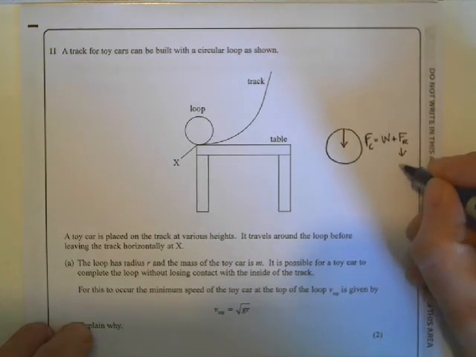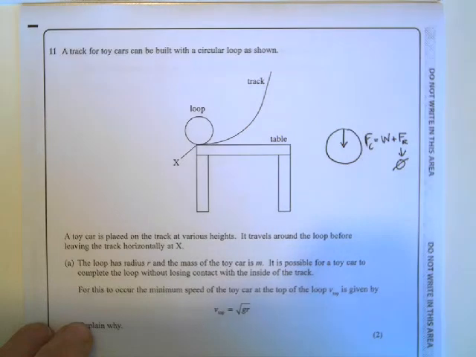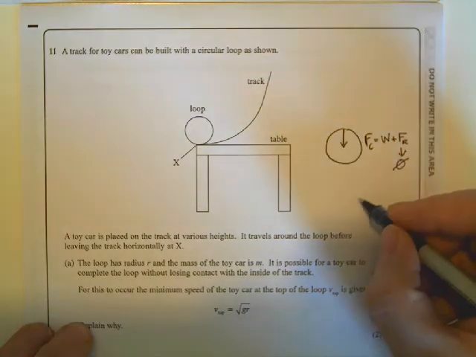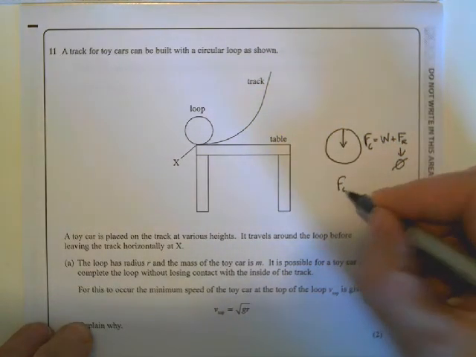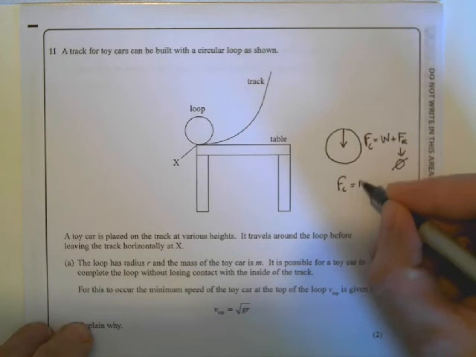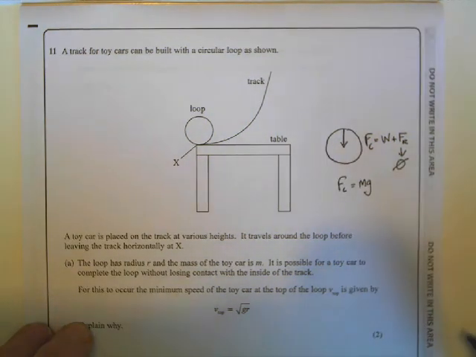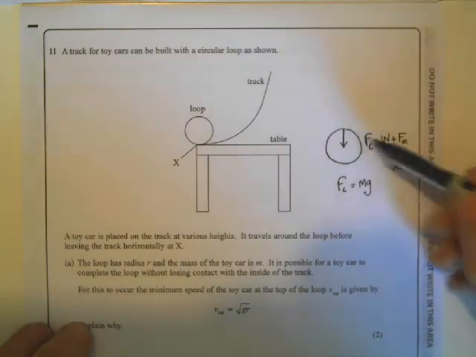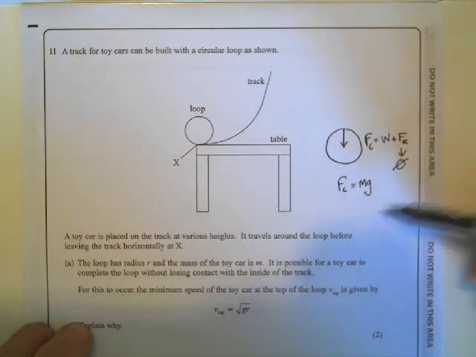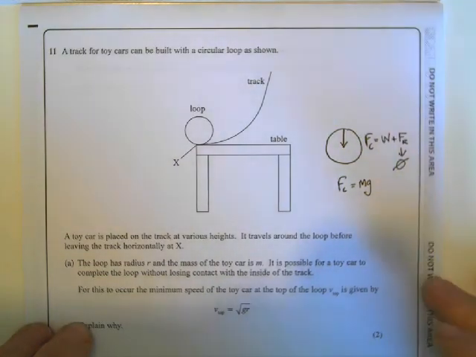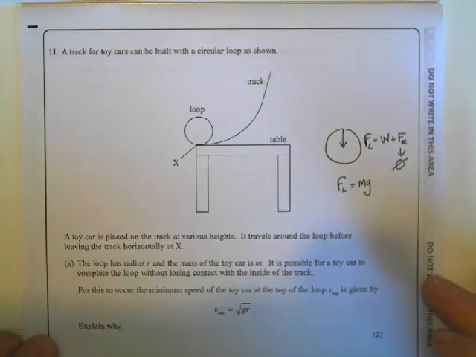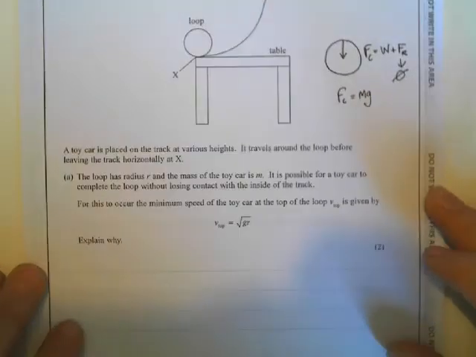So the instance we're looking at, this is going to be equal to 0. So basically Fc is going to equal mg at this critical speed. I think the thing that people missed out here was the direction the forces were acting. So that's the bit you've got to get your head round. Once you've got that, it suddenly becomes pretty easy.